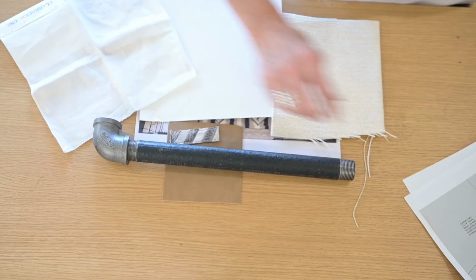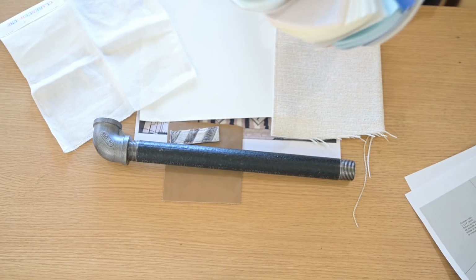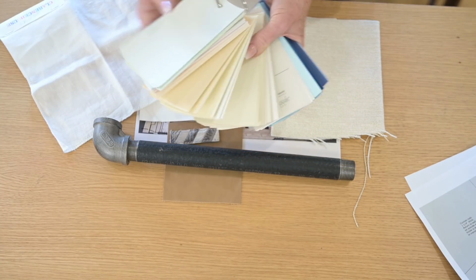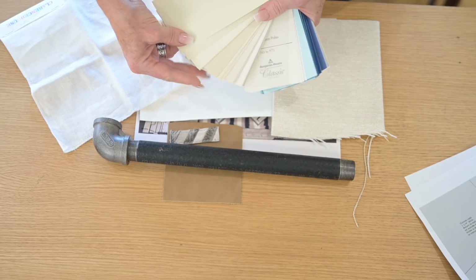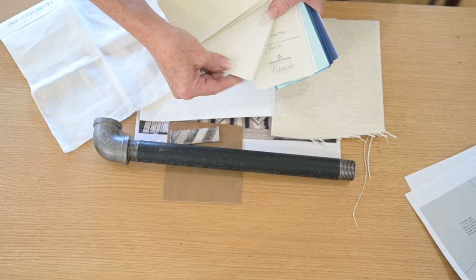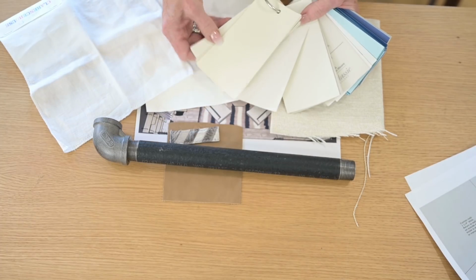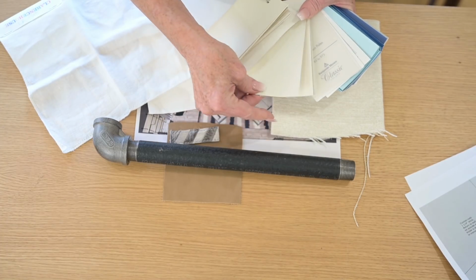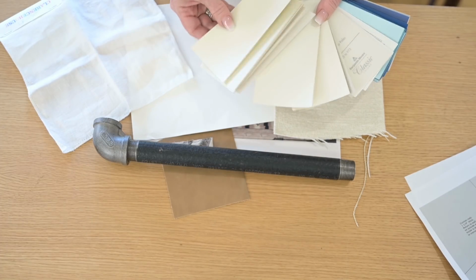Otherwise, you might be tempted to go, there's so many off-whites and creams and tans, I just don't know which one to go with. And that's exactly what you would do, and you'd end up with a different color that maybe you would or you wouldn't like in the end.